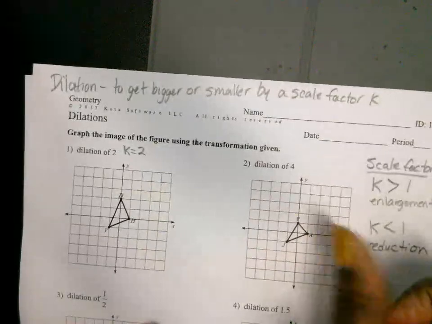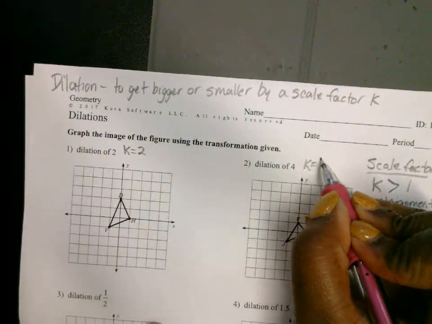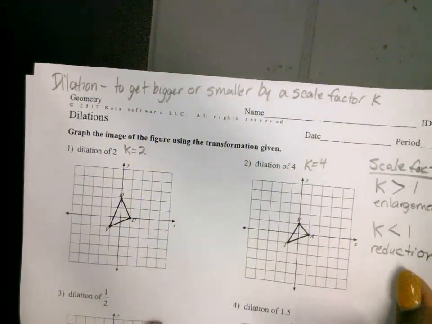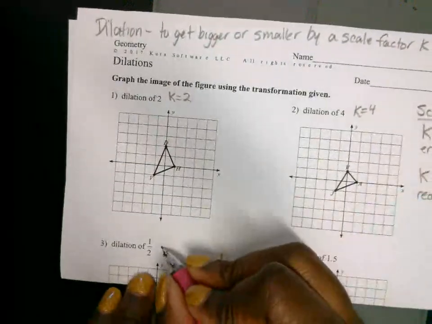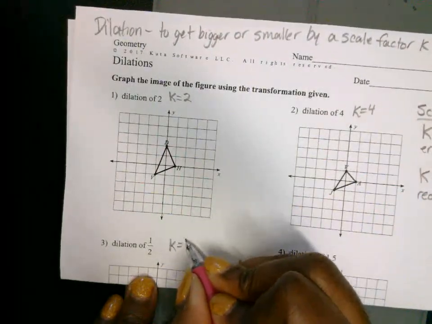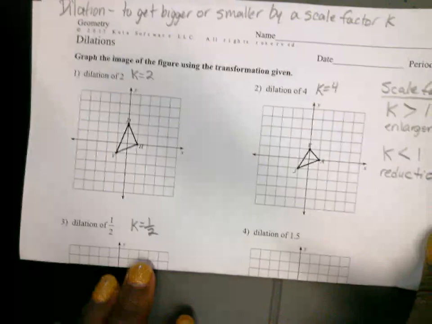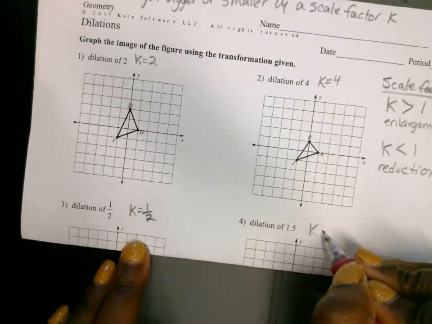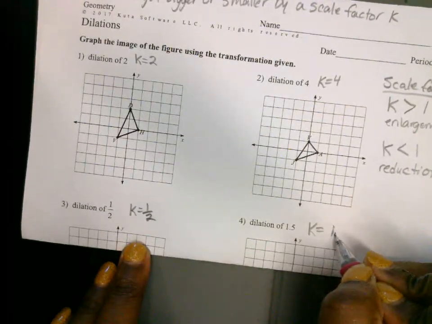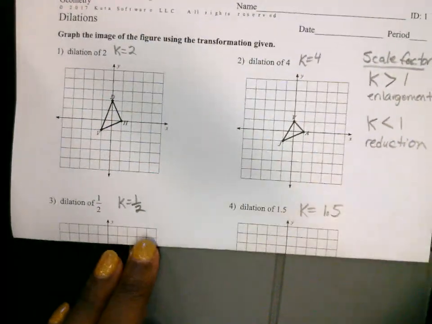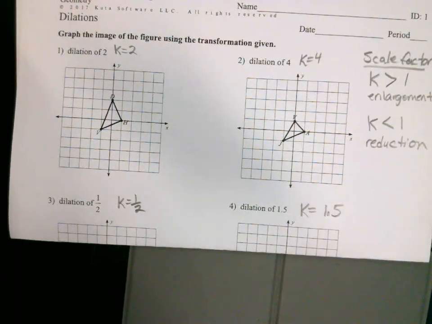The scale factor for number 2 is 4. The scale factor for number 3 is 1/2. And the scale factor for 4 is 1.5, or 1 5/10.